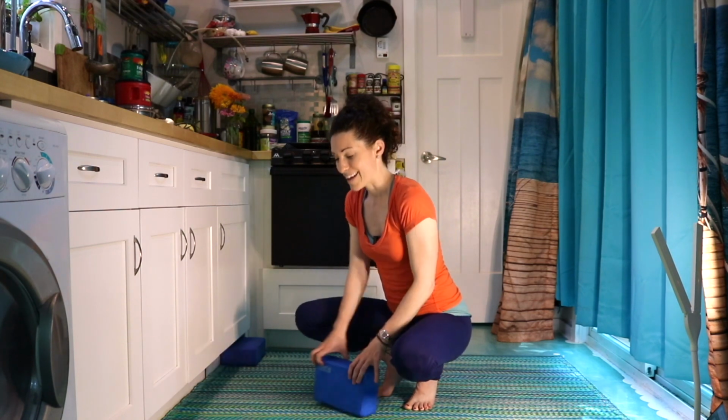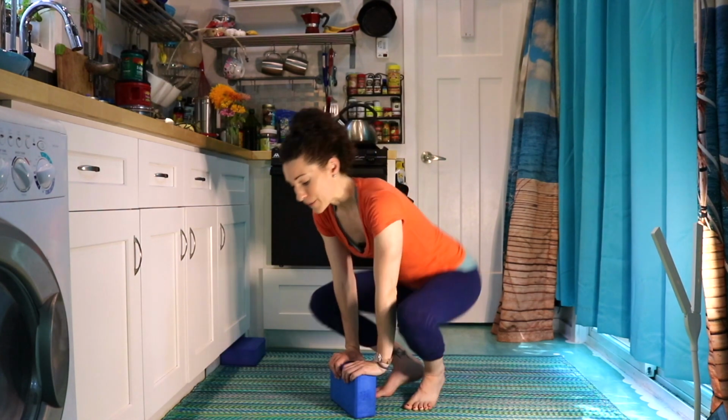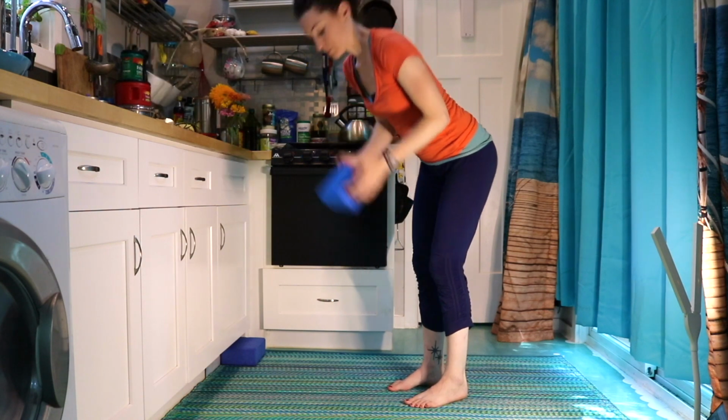All right, so the next one is the forward fold. I'm not saying that forward folding is bad for your back, but for some people, depending on their medical history, bending over with their legs straight might not feel great. But in daily life, the fact of the matter is that we do it, right? So it's something that we want to work on.